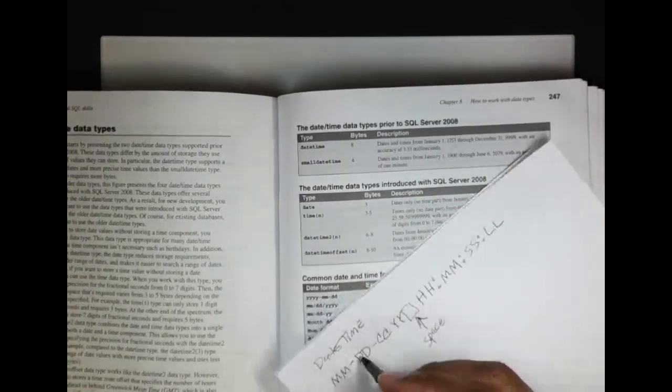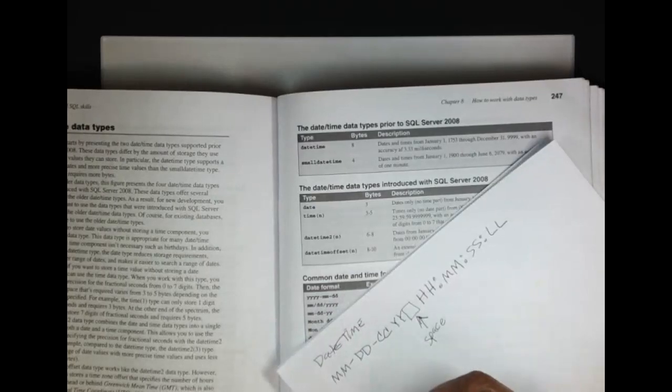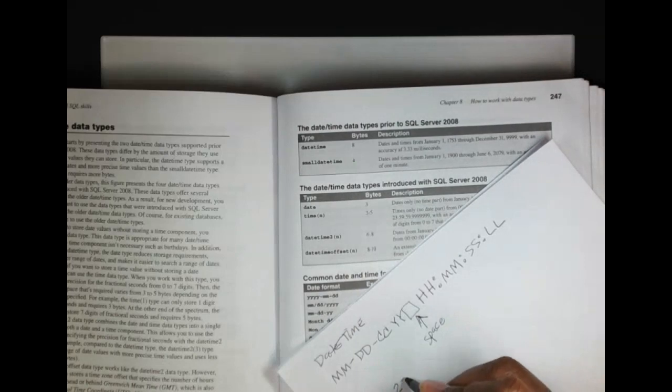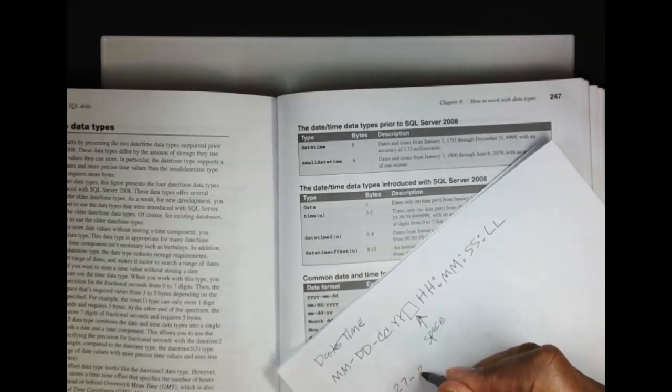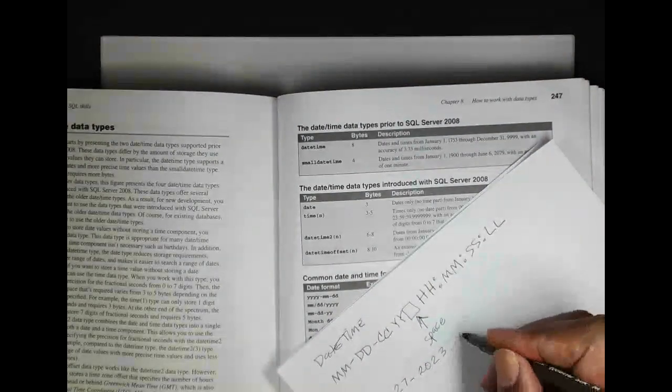So for example, today is February 27th, so we would do like that. And the year, I'm sorry, the century and year, and then we have our space.